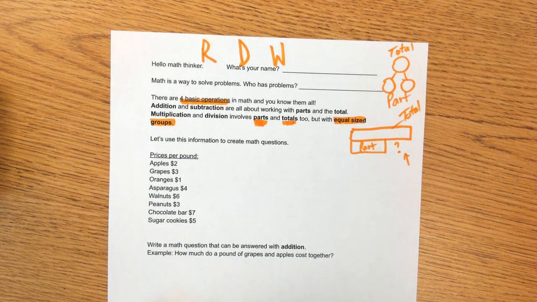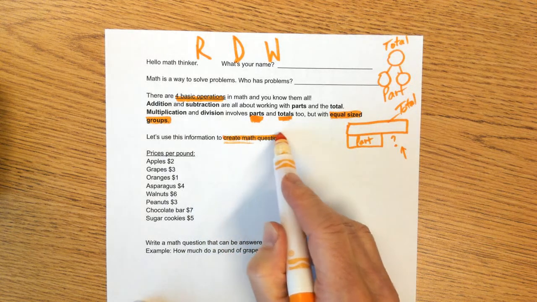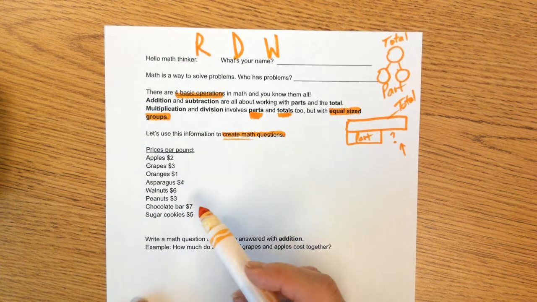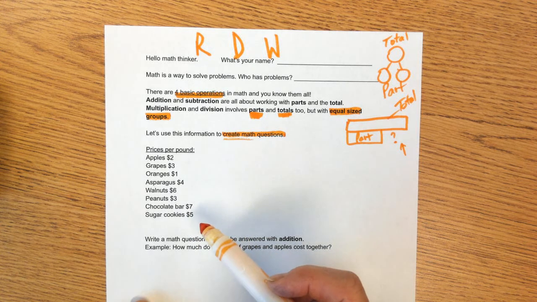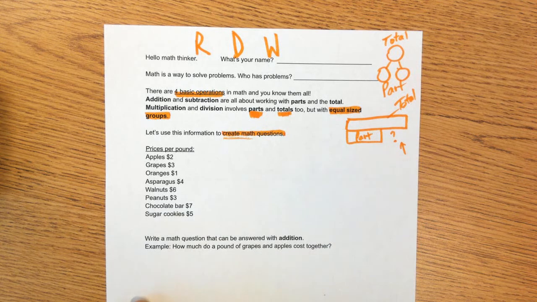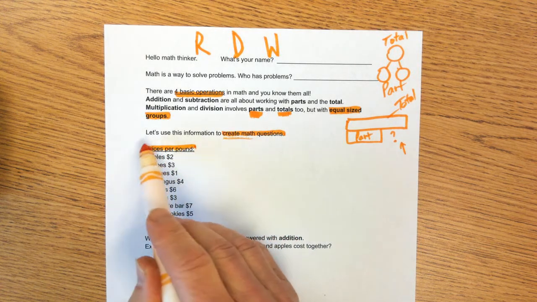I'm going to challenge you to create some math questions. And you're going to create math questions involving this information, right? And these are items that you might find in a store. We've got apples and grapes and oranges, asparagus, walnuts, peanuts, chocolate bar, sugar cookies. And what we have here is a price per pound.